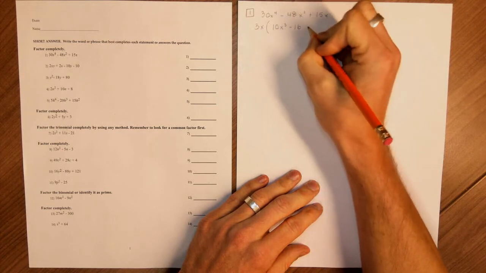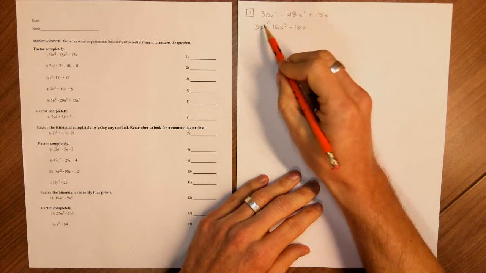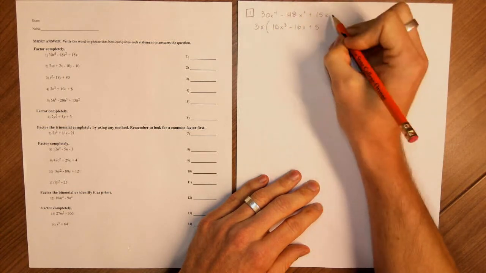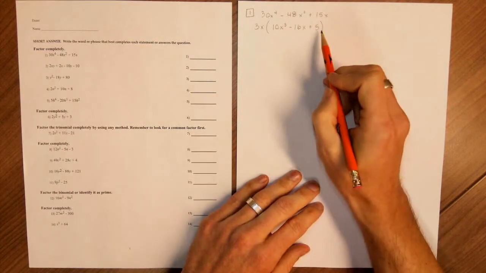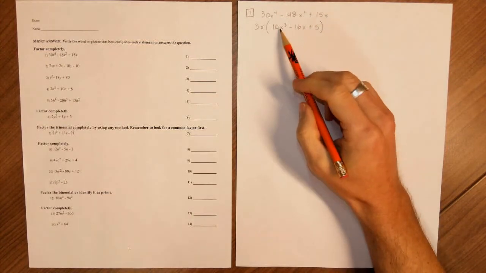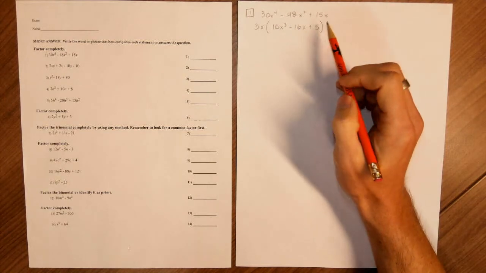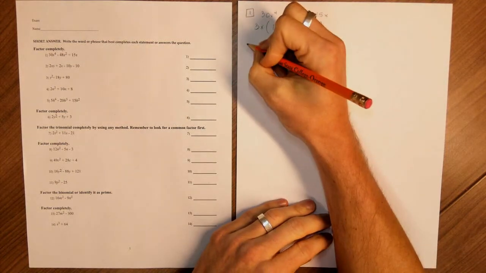We took away one of the x's here, so we're just left with an x. And then we did 15 divided by 3, which is 5. And then we took away the x on it, so that simplifies it down to this. And we look at it, and we can try, but there's really nothing more we can do with this. So this one is completely factored.